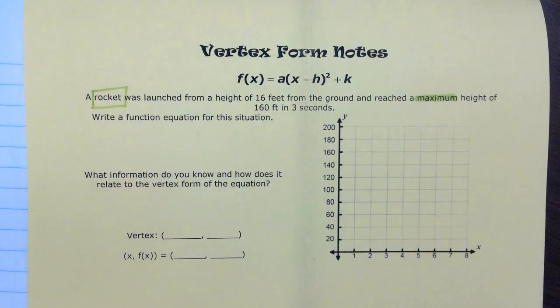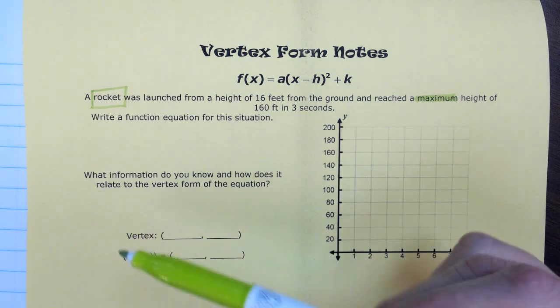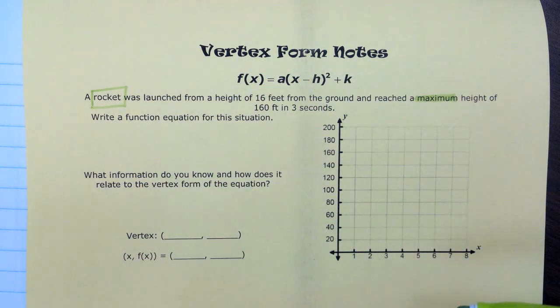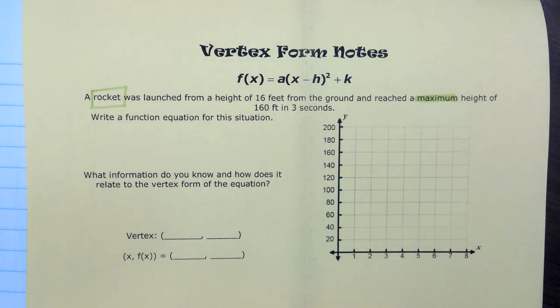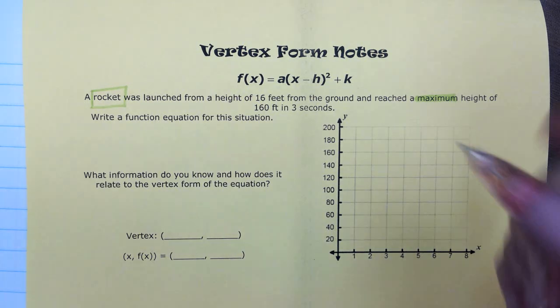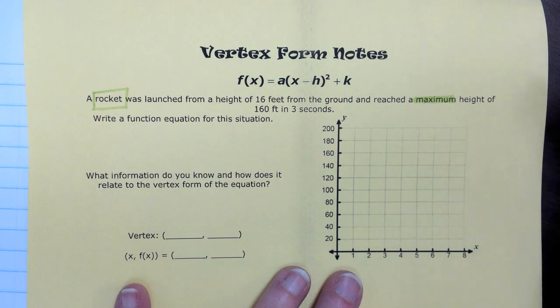Quadratics usually talk about rockets, they talk about kicking balls, they talk about area. Anything that deals with gravity. So anytime we have gravity, like a rocket, it goes up and gravity catches it and drops it back down on the ground. We have a ball, the ball goes up, gravity catches it and throws it back down to the ground. So when we talk about things that involve gravity, we're talking about quadratic functions. I know this is quadratic because it says a rocket and they're talking about a maximum. We're going to do some more problems like this tomorrow, but for now, I want us to look at what information they've given us.